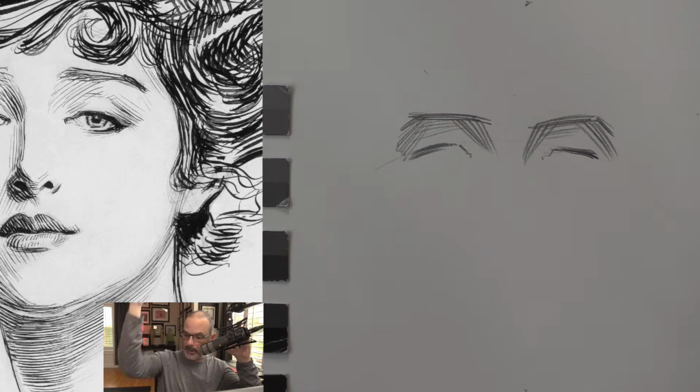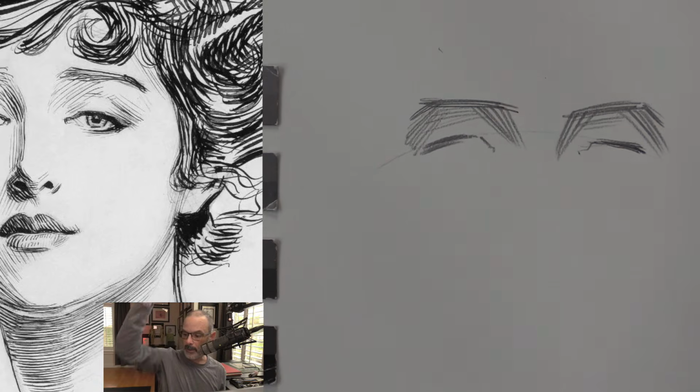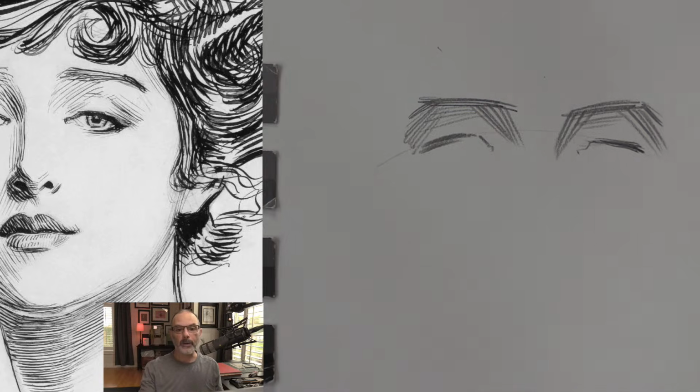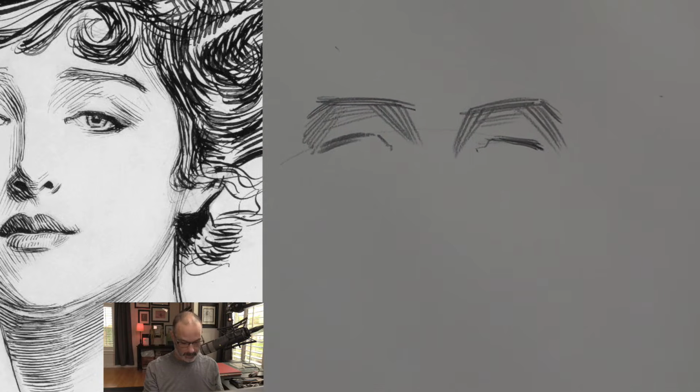Trying to zoom in a little bit. Come on now. Maybe I need to replace the battery in the remote. Okay, cool. Let me move the sheet of paper over so you can actually see my hand drawing a little bit.